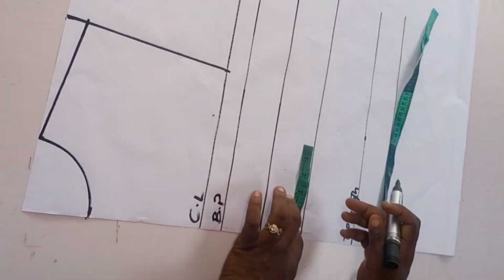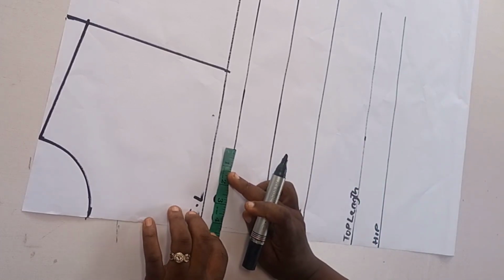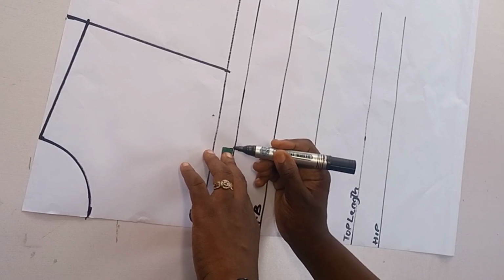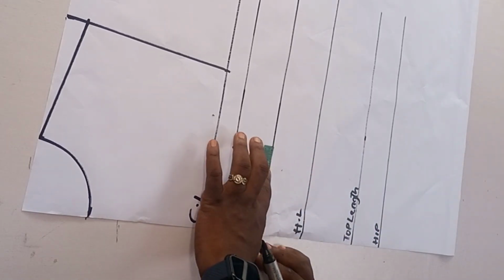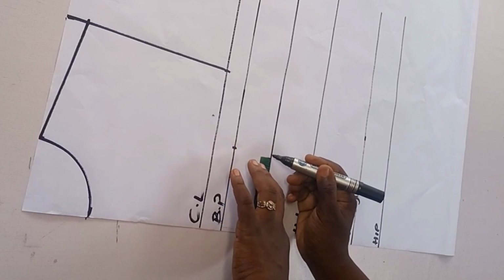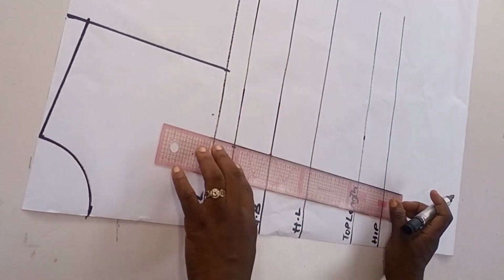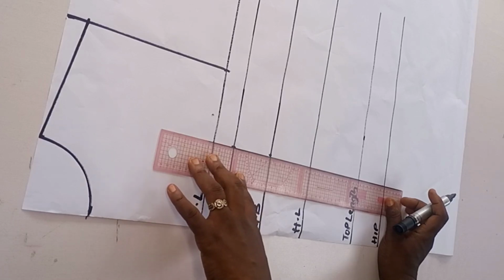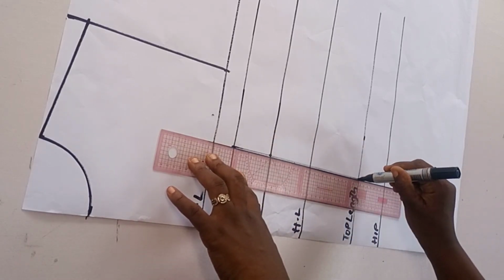Now I'll go over to my bust point, and on my bust point I'll take my bust span measurement, which is my nipple to nipple divided by 2, and then I'll mark that point. I'll also take the same nipple to nipple measurement divided by 2 on my underbust, my half length, and then with a straight ruler I will connect it from my bust point to my top length.